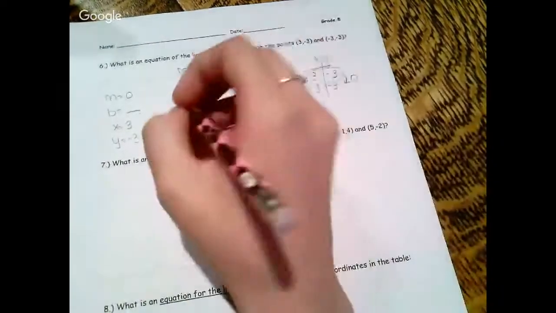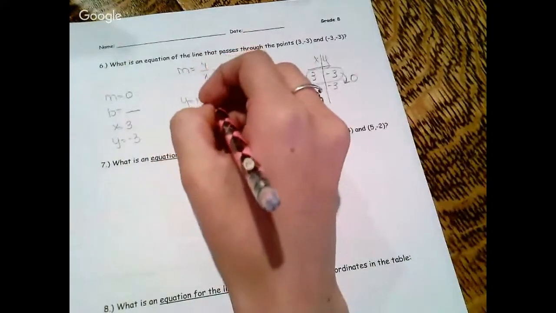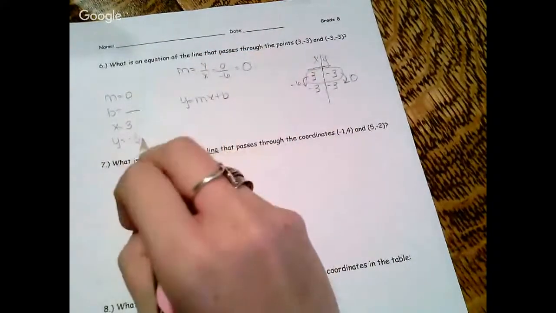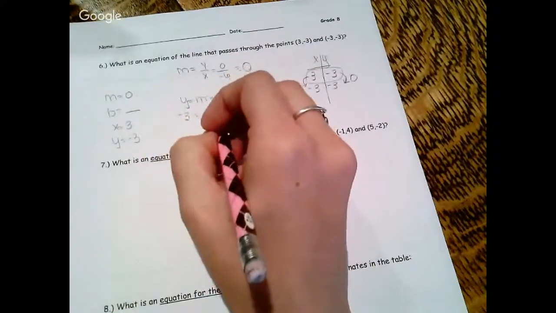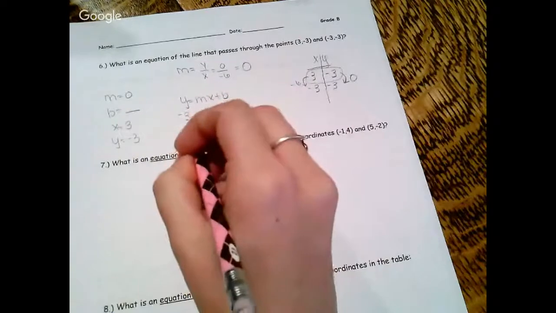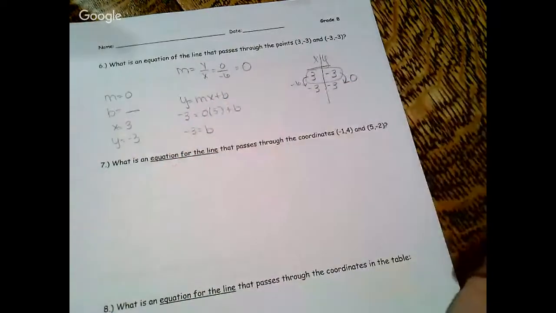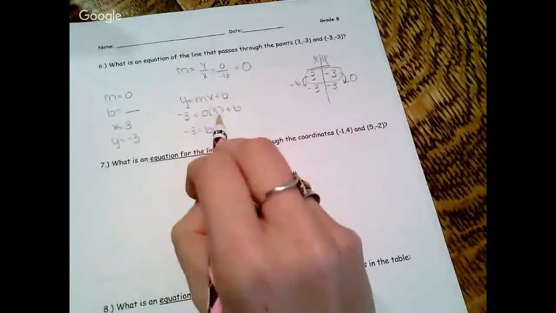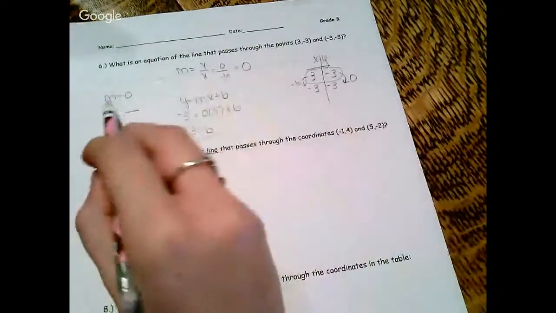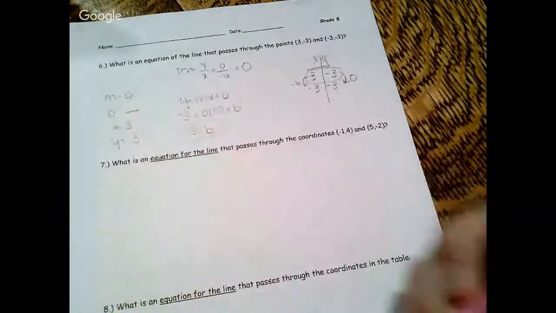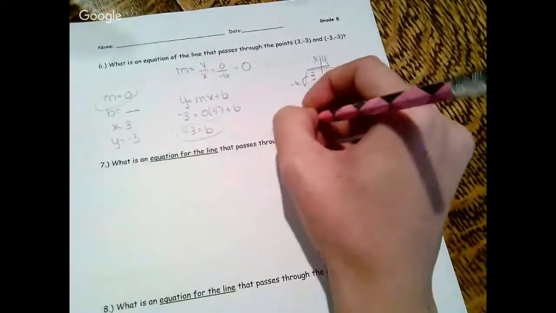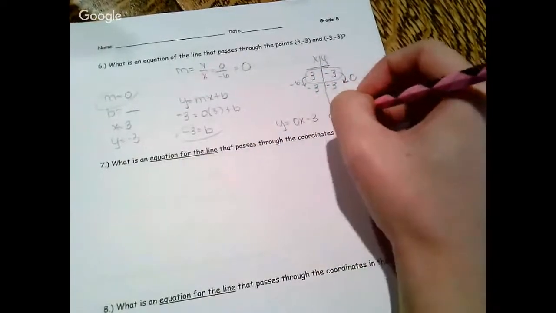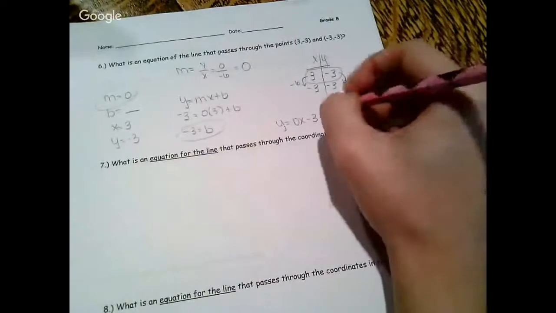Now I'm going to take my equation y equals mx plus b, and plug in all these values. So -3 equals 0 times 3 plus b. Well, this gives me that b equals -3 because 0 times 3 is 0. So given that b equals -3 and m equals 0, I can write my equation y equals 0x minus 3, or that's the same thing as y equals -3.